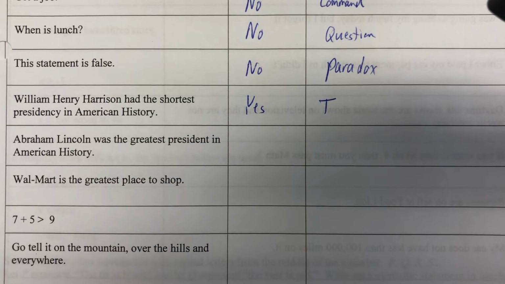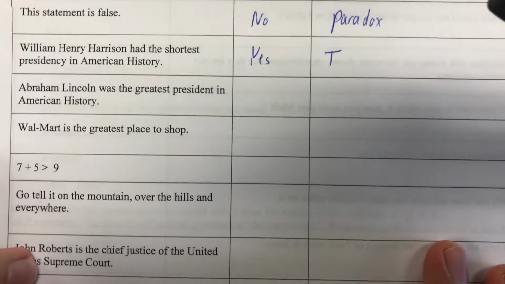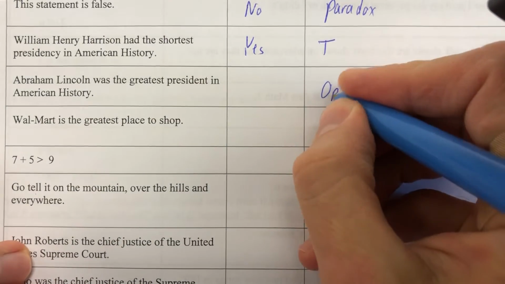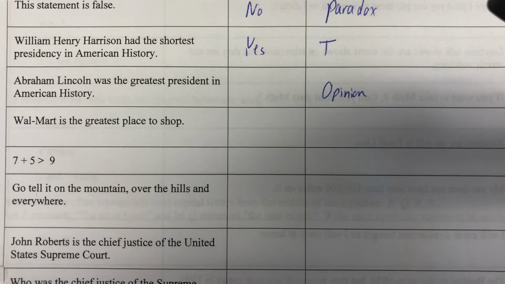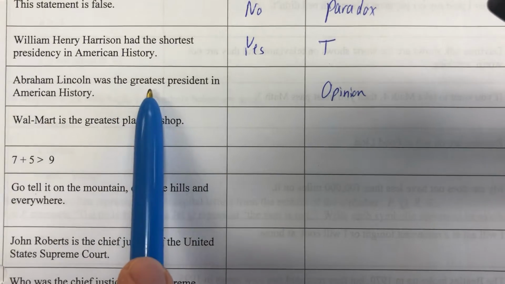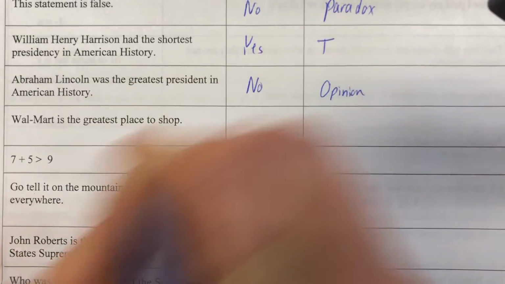Abraham Lincoln was the greatest president in American history. Now, you may feel that way. You may not feel that way. It is completely up to you because that is your opinion. How are we measuring presidency? What will we do? Like, what's the standard for this? And how would you measure greatest in these circumstances? So this is an opinion. This cannot be measured.